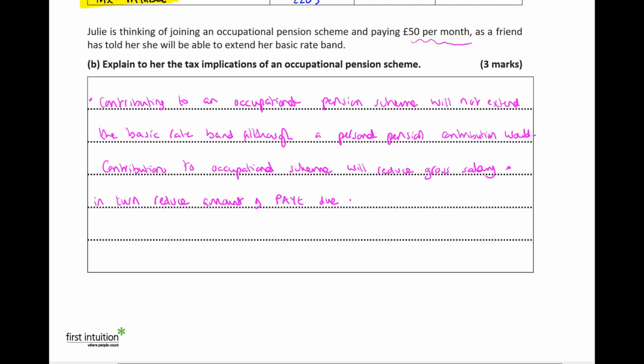She's talking about paying in £50 per month. So the tax effect of £50 per month to an occupational scheme would be £50 times 40%, because you are a higher rate taxpayer.